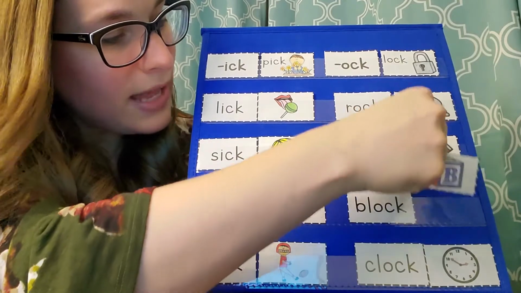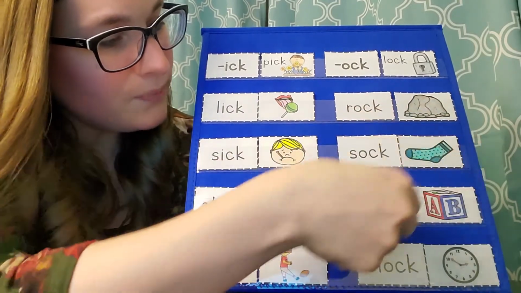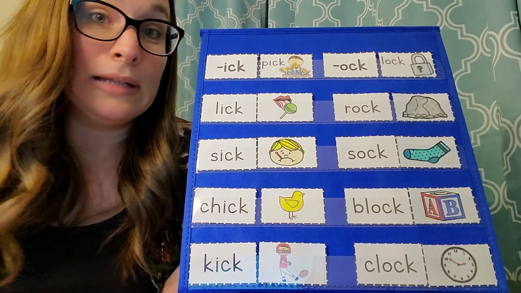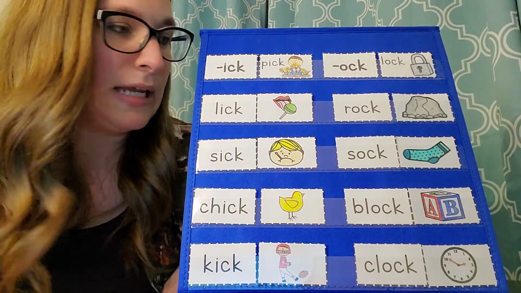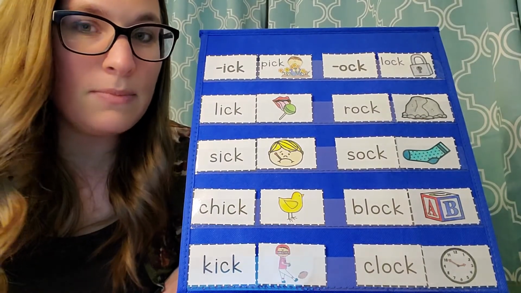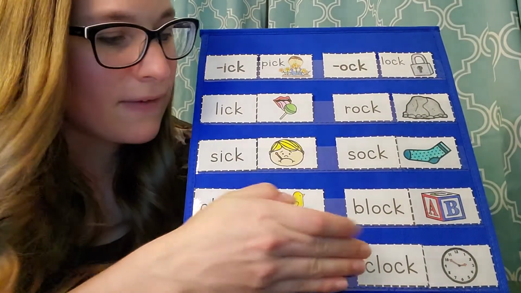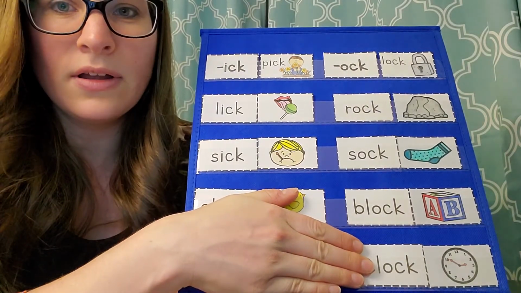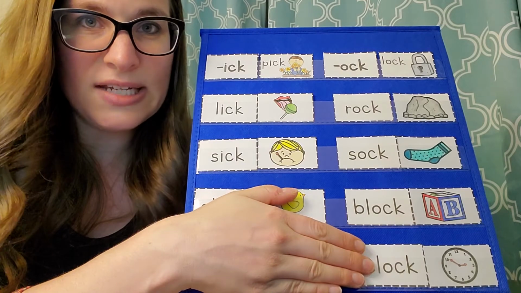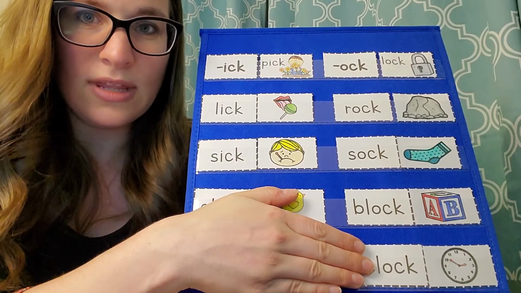All right, and to our last one. Our last one is another one with a blend, so it's going to have two letters at the beginning. I'm noticing something. If I cover that first letter, what do you see? I see L-O-C-K again. And we know that's lock.